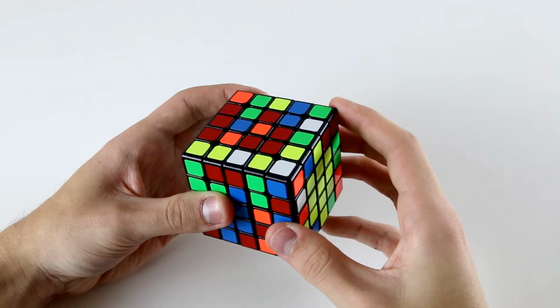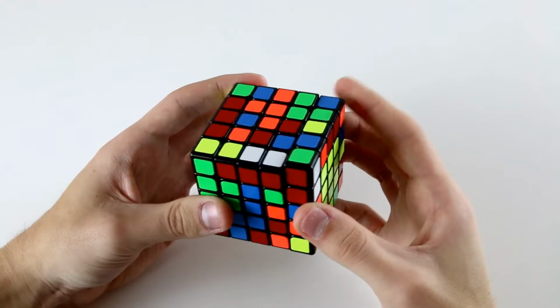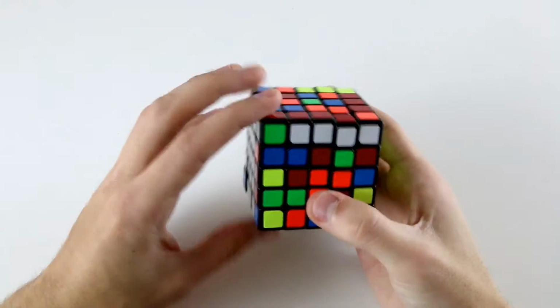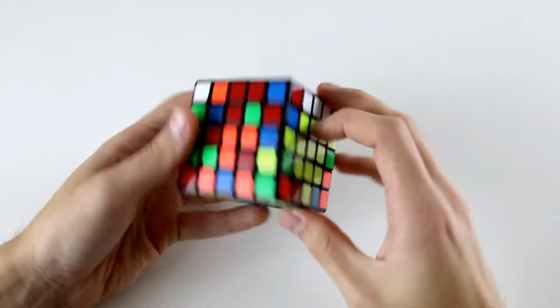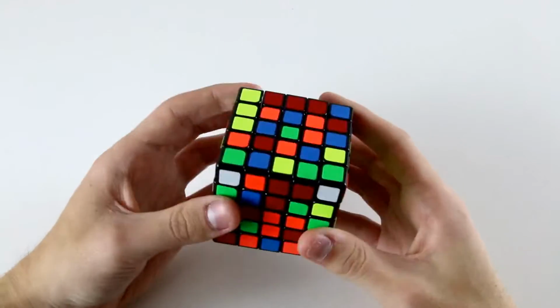So we can do a wide R like that, U, R prime, U prime, R, and then do a U, R, U, R. Now that's stored here. We can put it on the right hand side. And actually what I'm going to do next is work on this orange center.